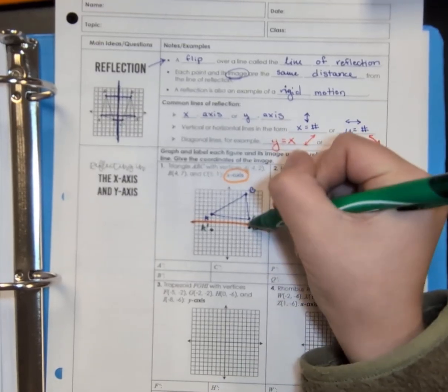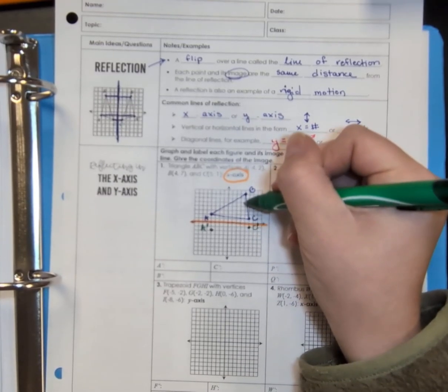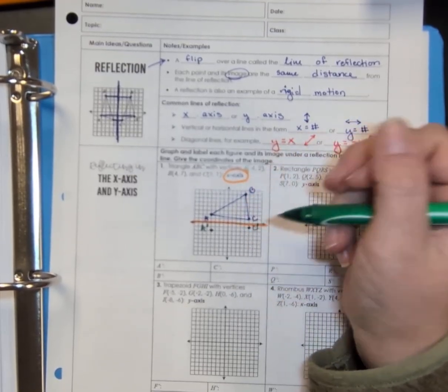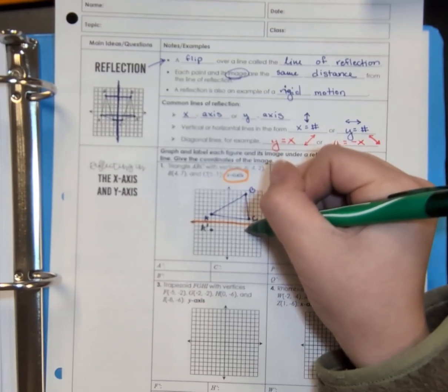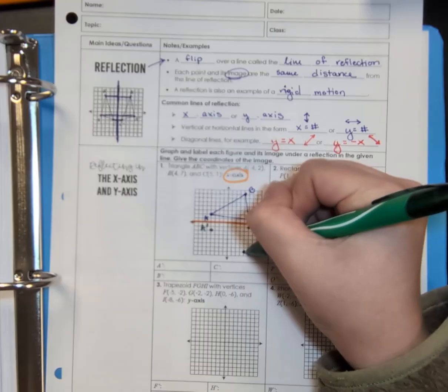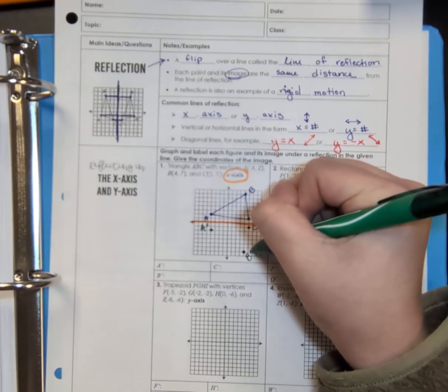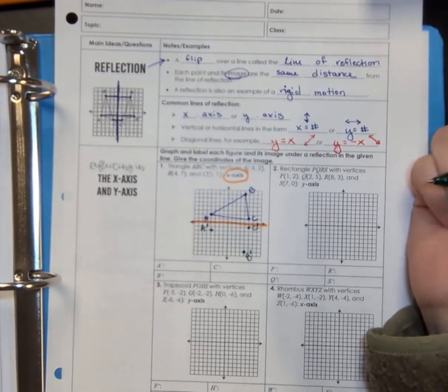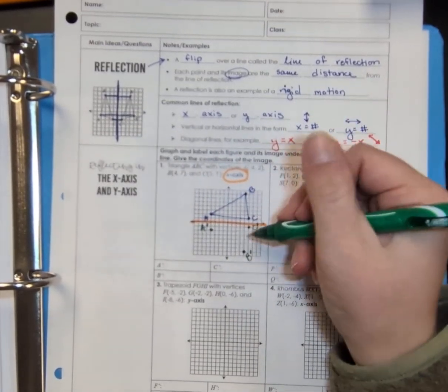Now B's the fun one. 7. Yep. So it's 7 up. So now we're gonna go 7 down. The x value does not change. We're just changing the y.